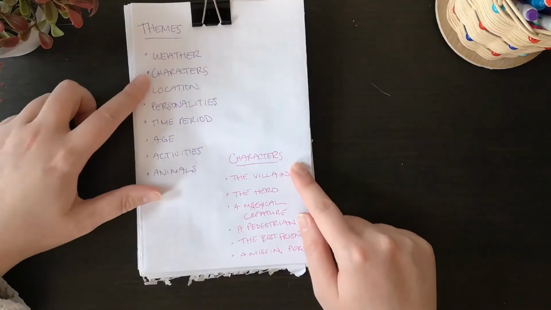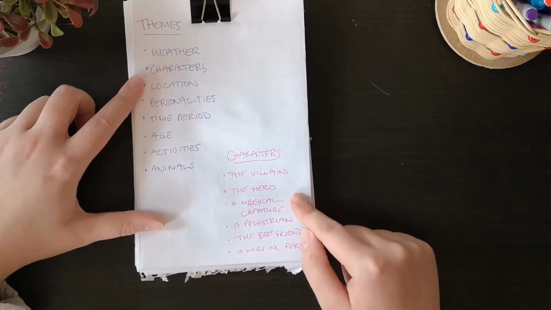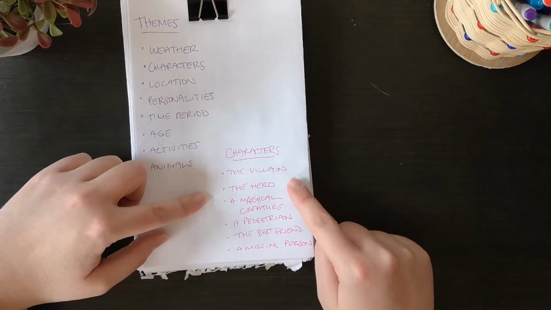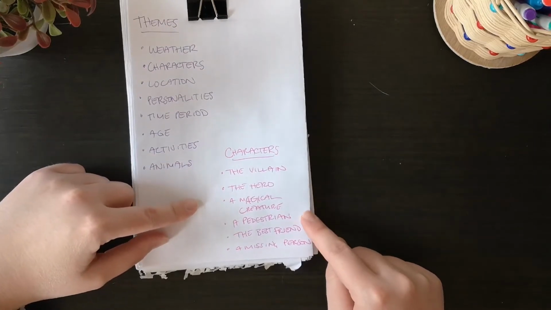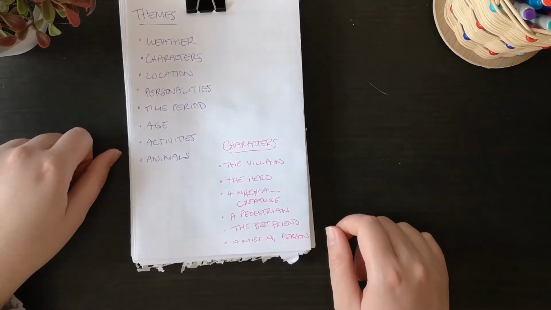Looking over here, I really liked the idea of using characters. So to pull out some ideas for the 6 sides of my die, I have the villain, the hero, a magical creature, a pedestrian, the best friend, and a missing person. So these are the ones I'm going to tackle with my drawings.